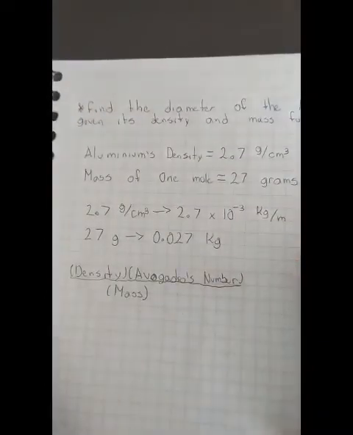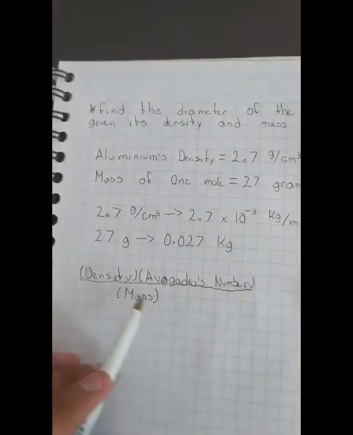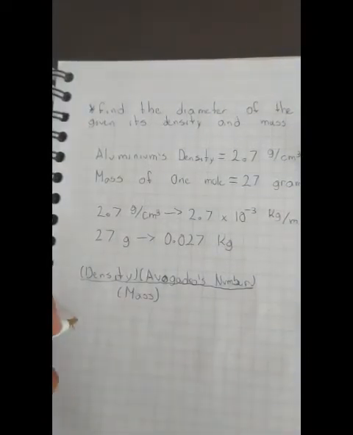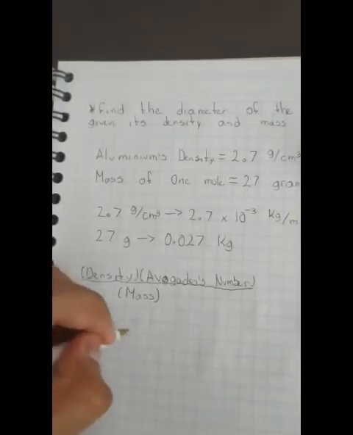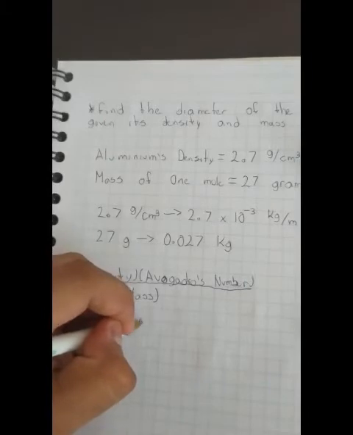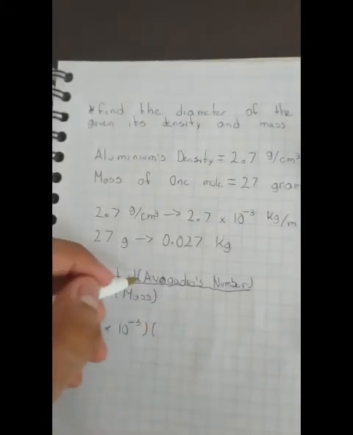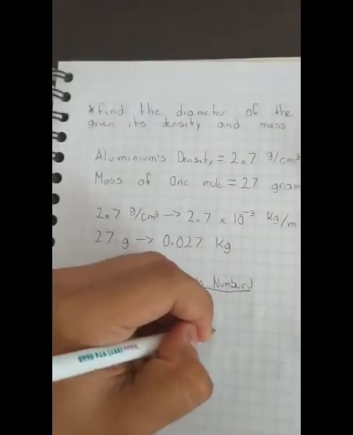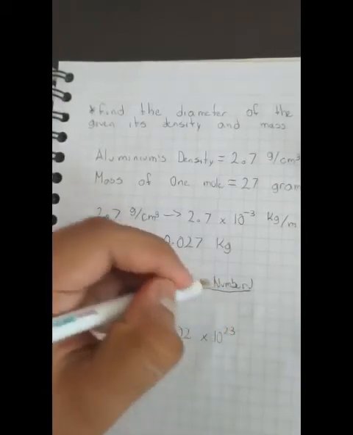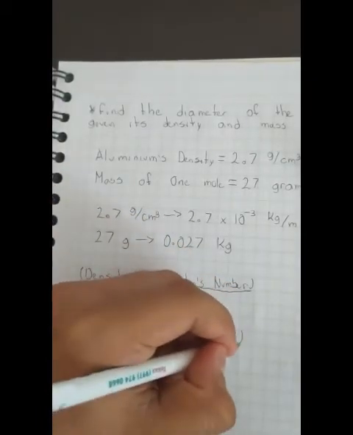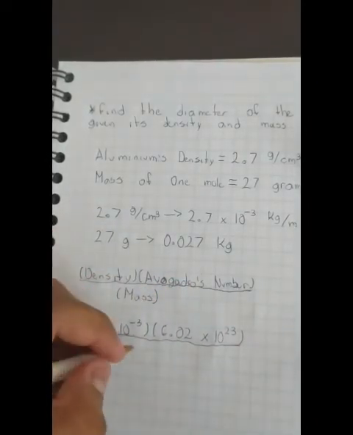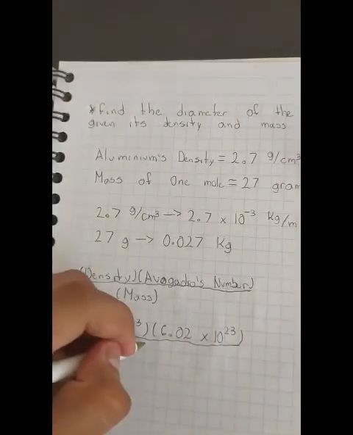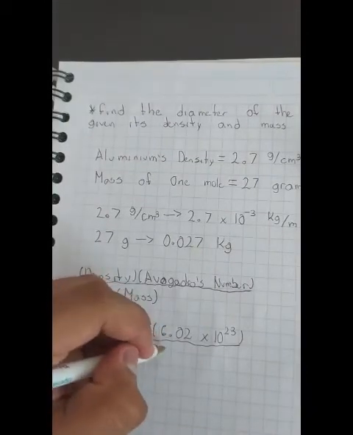And now let's change this for the values that we have in here, and this will be equal to 2.7 times 10 to the minus 3 multiplied by Avogadro's number, that is 6.02 times 10 to the 23rd, and all of these will be divided by the mass that is 0.027 kilograms.